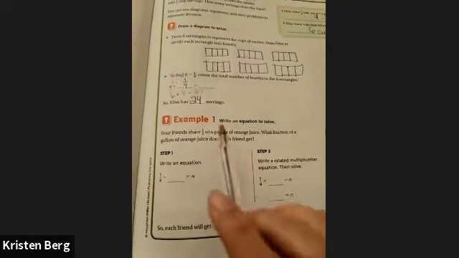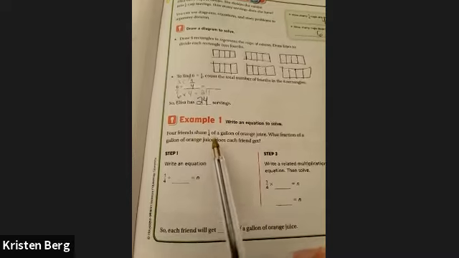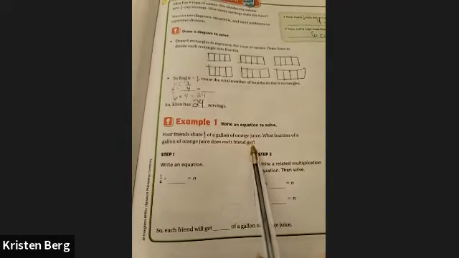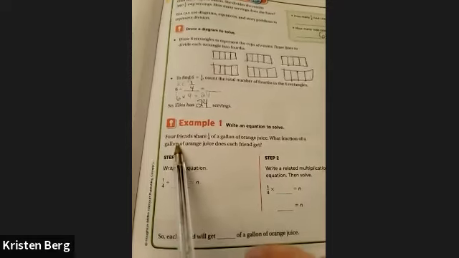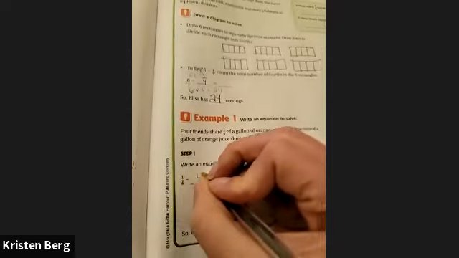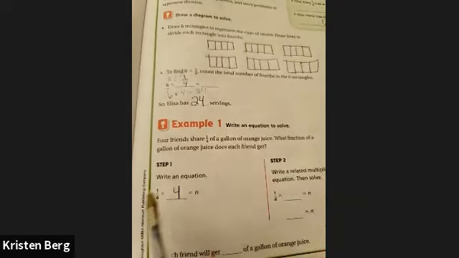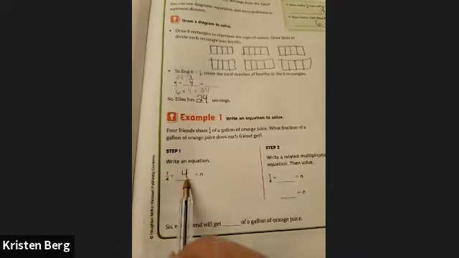All right, so over here it says write an equation to solve this. 4 friends share 1/4 of a gallon of orange juice. What fraction of the gallon of orange juice does each friend get? So how much is there? What is being divided by? So how many friends are sharing this? It would be 4. So that is your divisor. What is there? There is only 1/4 of a gallon left. So you would take 1/4 and you're going to divide it 4 ways.